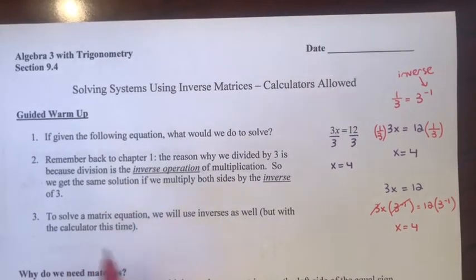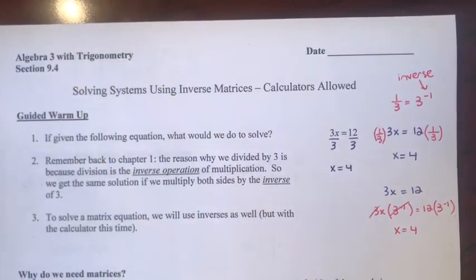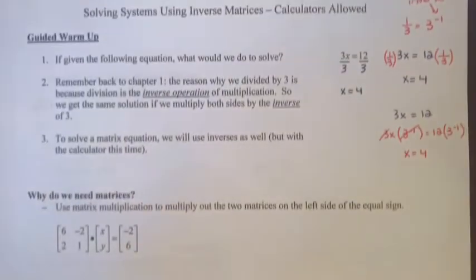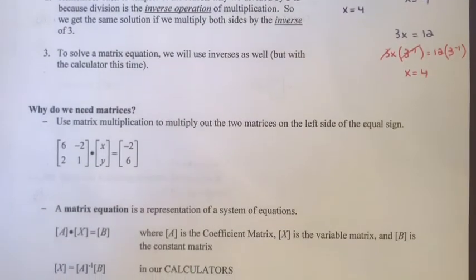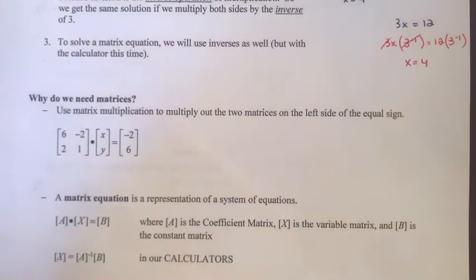Now to solve matrix equations we will use inverses as well, but this time we're going to use the calculator. Before we get to that, we're going to use matrix multiplication to multiply the two matrices on the left just to see where this all comes from.